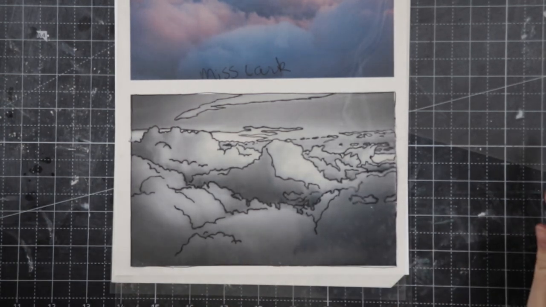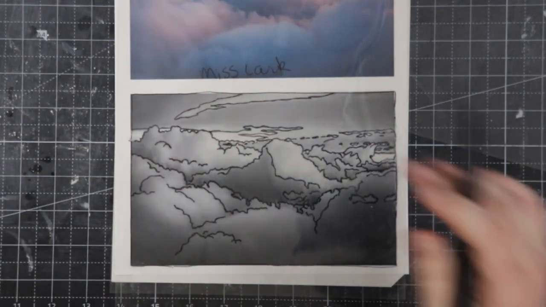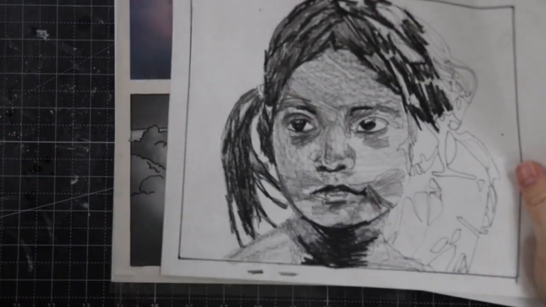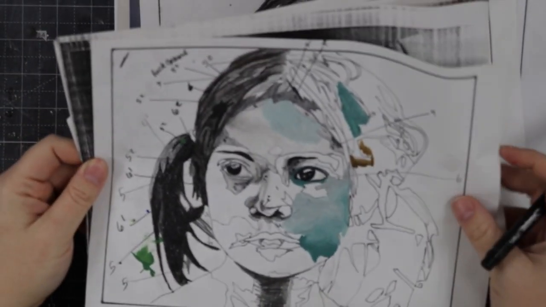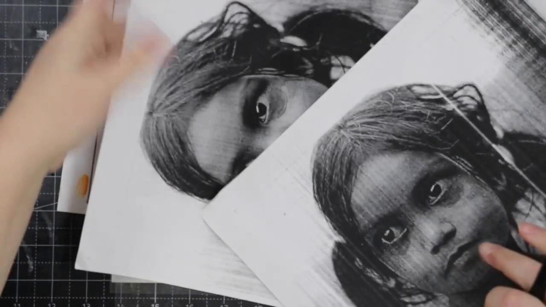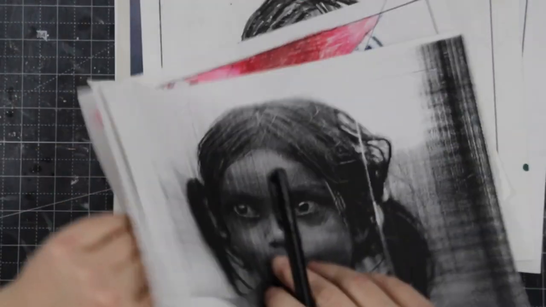Okay. So now what we're going to do, you guys, is we are going to try to make a value map. A value map is really kind of just circling all the different values that you see in a picture. Typically what you do is you make a really dark photocopy, a really medium, and a really light one. I have a really dark one and a medium one here. And that helps you find the values a little bit easier.